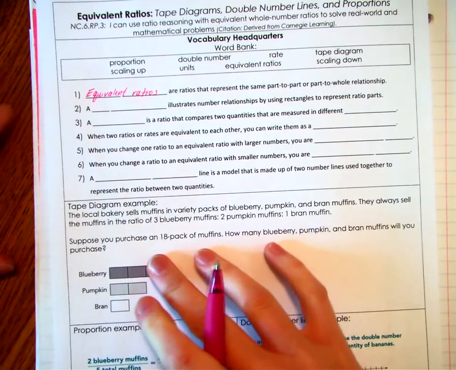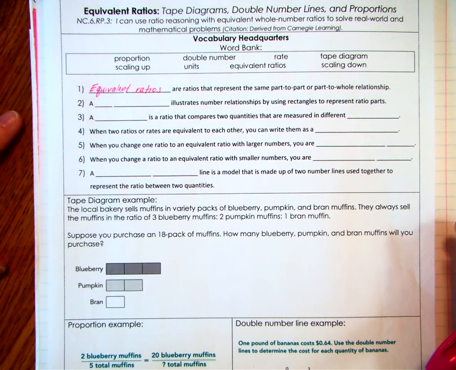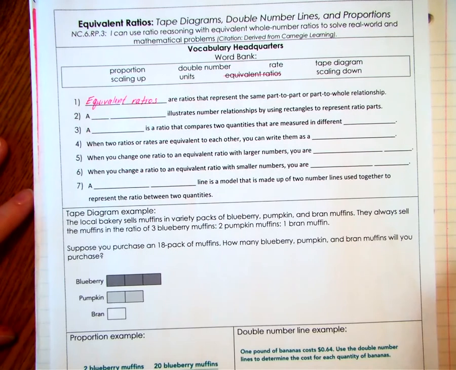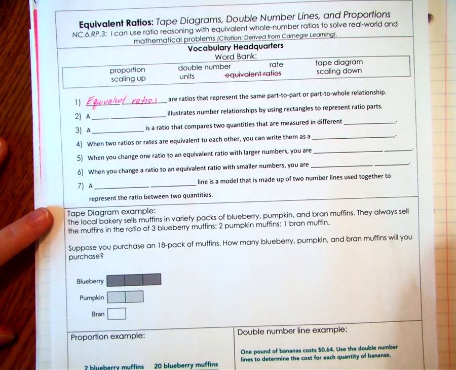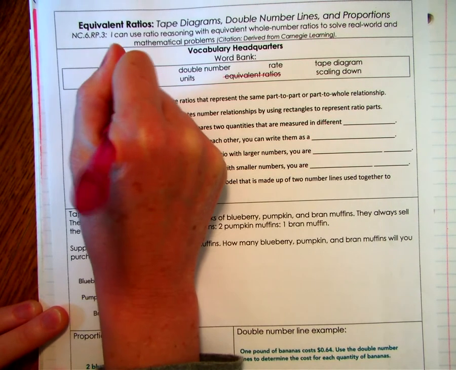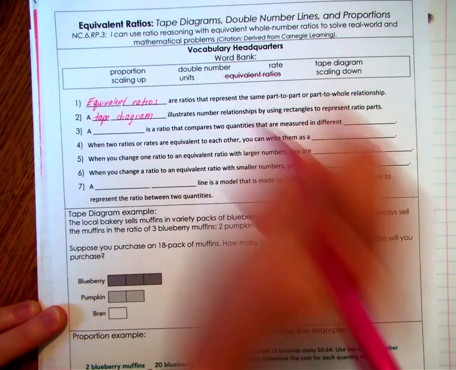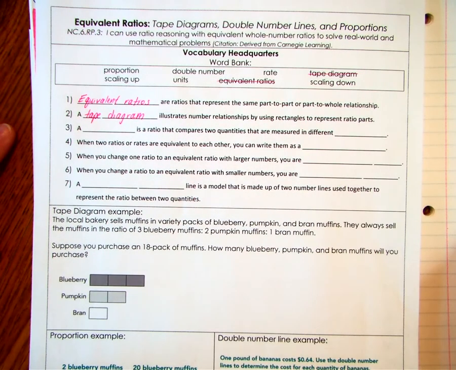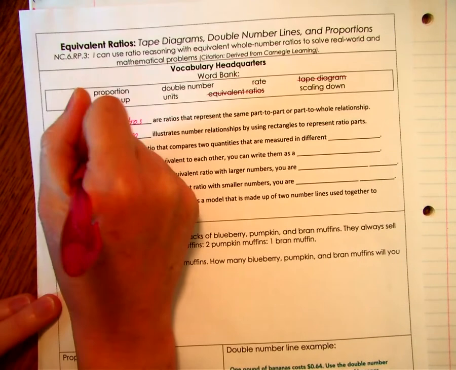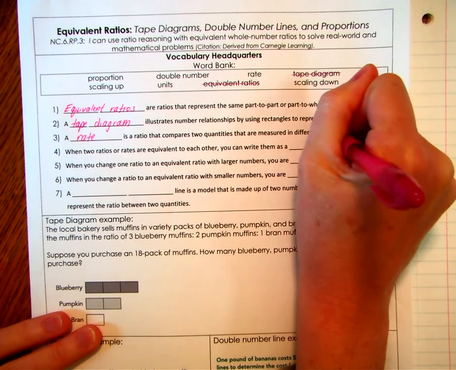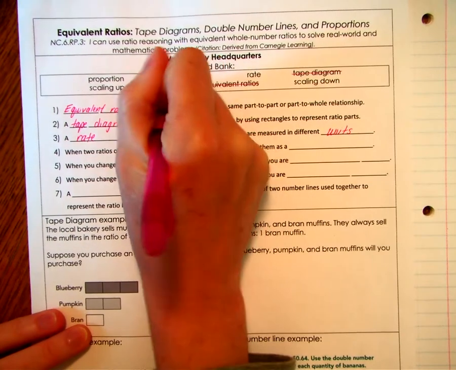A blank blank illustrates number relationships by using rectangles to represent ratio parts. Which type of representation uses rectangles? A tape diagram. A blank is a ratio that compares 2 quantities that are measured in different blank. A rate is a ratio that compares 2 quantities that are measured in different units. Units and rate.